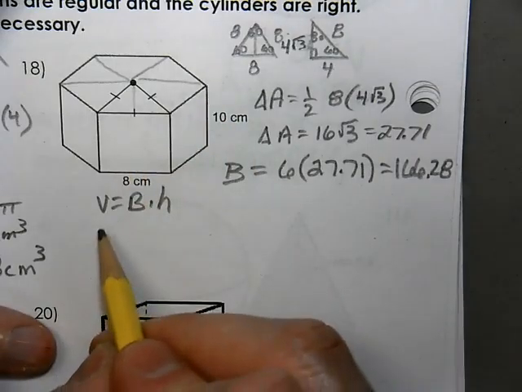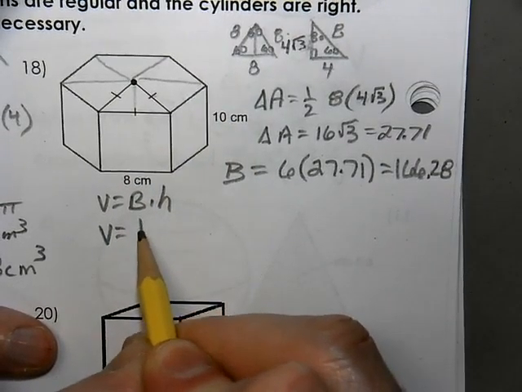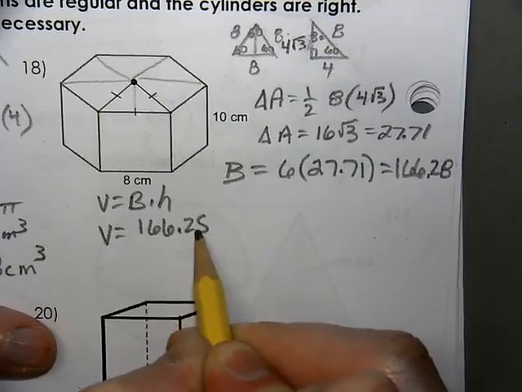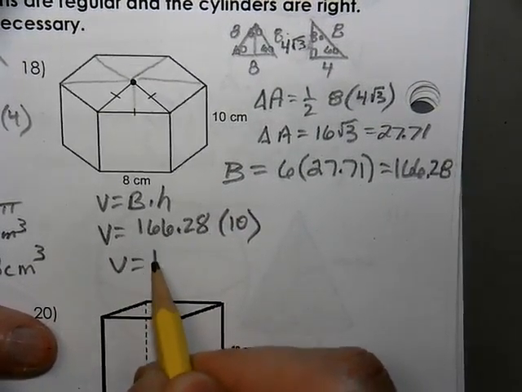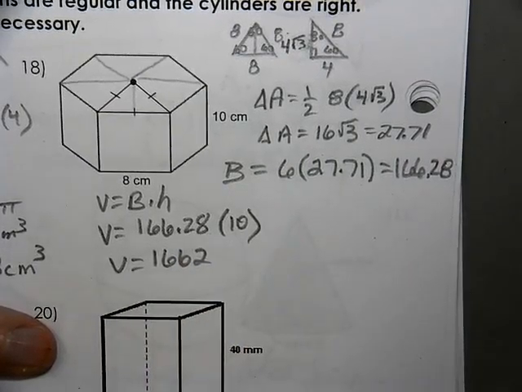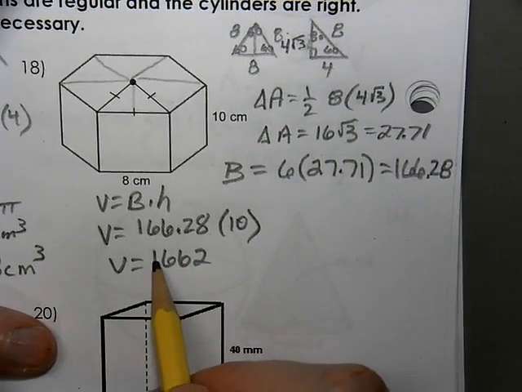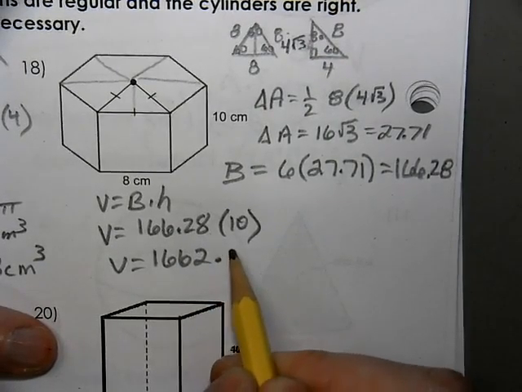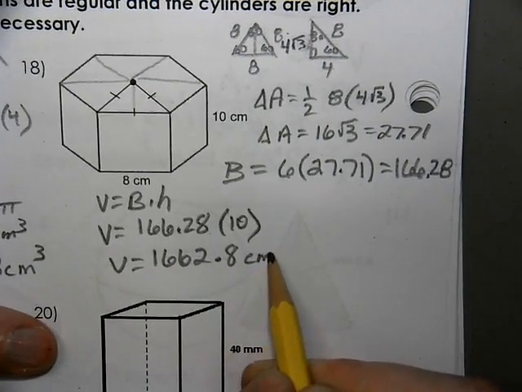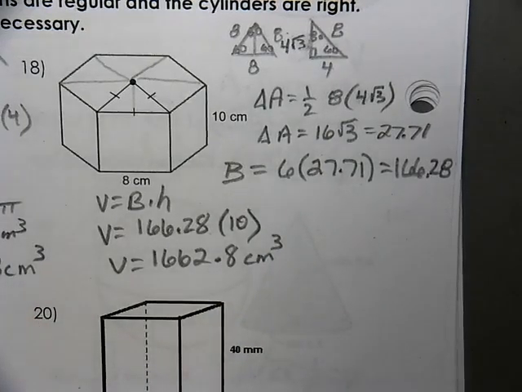The height is 10. So 166.28 times 10, don't really need a calculator for that one, 1,662.8 centimeters cubed.